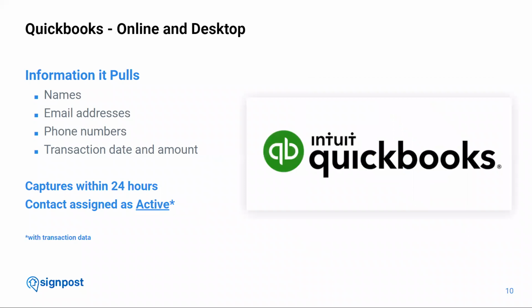The next few integrations we're going to go over are transaction-based integrations. So that means that we're able to grab the customer's information and reach out to them shortly after they've made a purchase, while that experience is still fresh in their mind. Because of this, we know that accounts with transaction-based integrations see 2 times more reviews than those that don't have them connected.